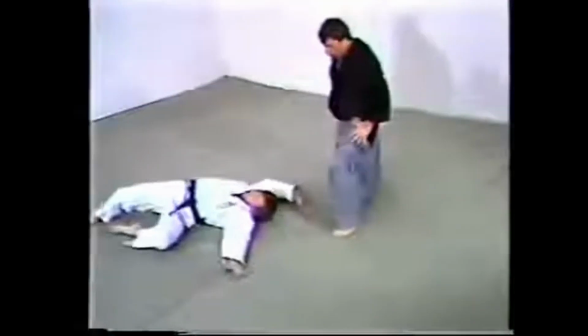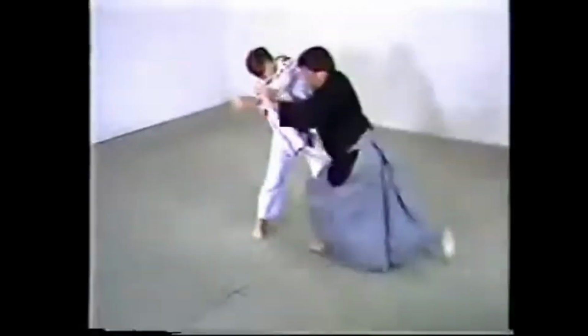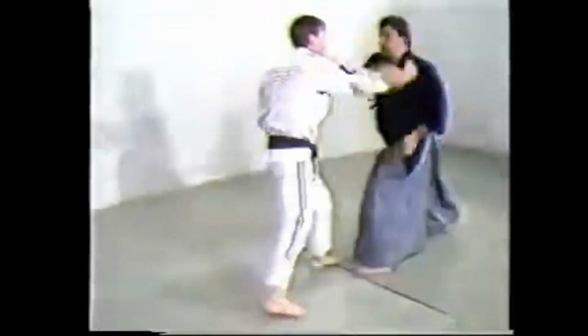Variation against a double punch. A double circular block is used and the opponent's arm is pushed across his body. Note the pivoting of the defender's left leg.